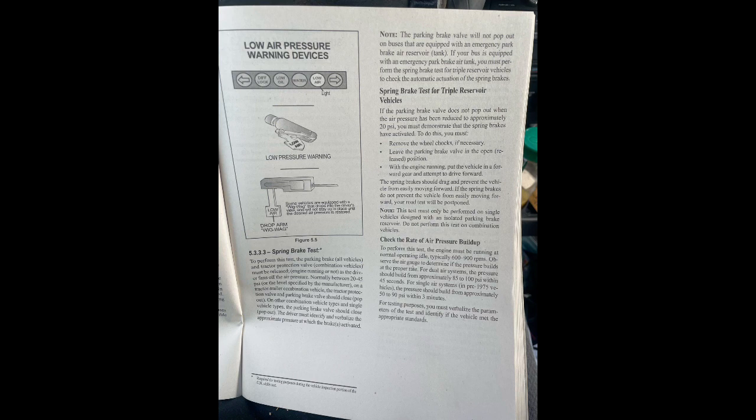5.3.3.3 Spring brake test. To perform this test, the parking brake, all vehicles, and tractor protection valve, combination vehicles, must be released, engine running or not, as the driver fans off the air pressure, normally between 20 to 45 psi, or the level specified by the manufacturer. On a tractor-trailer combination vehicle, the tractor protection valve and parking brake valve should close, pop out. On other combination vehicle types and single vehicle types, the parking brake valve should close, pop out. The driver must identify and verbalize the approximate pressure at which the brakes activated.